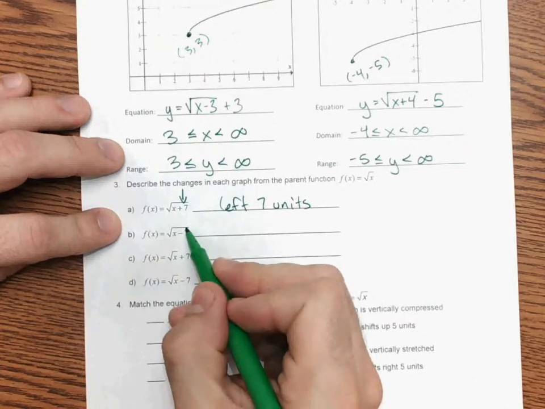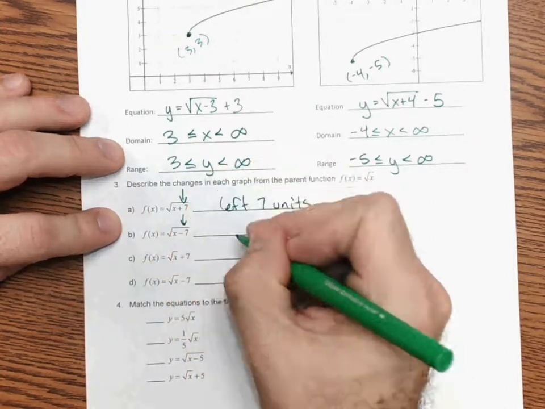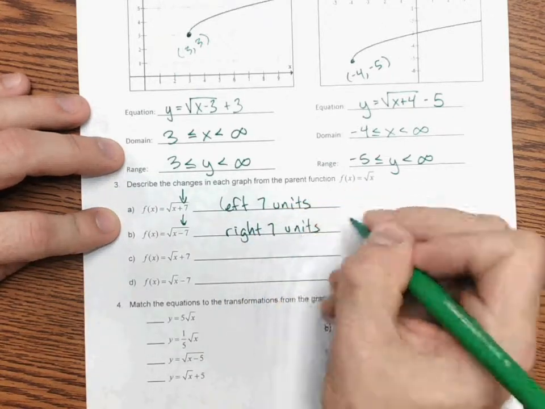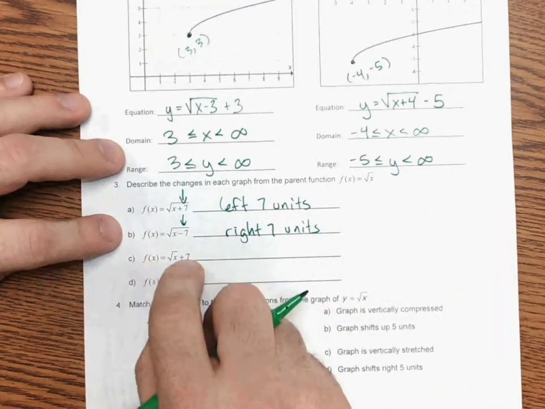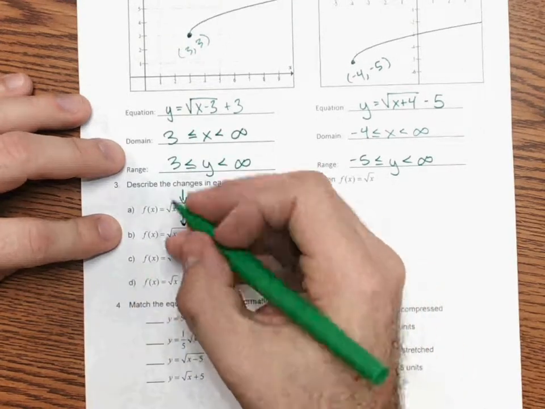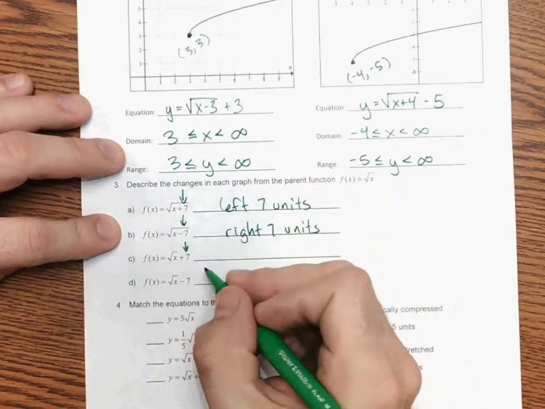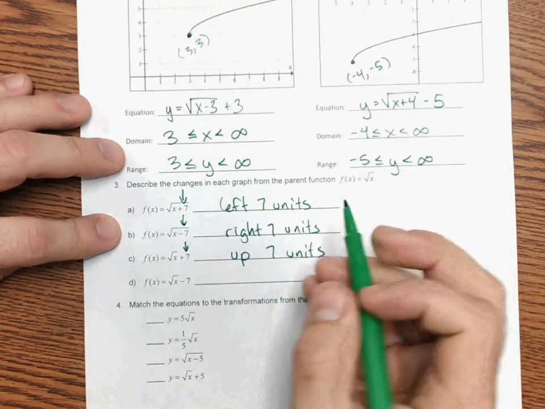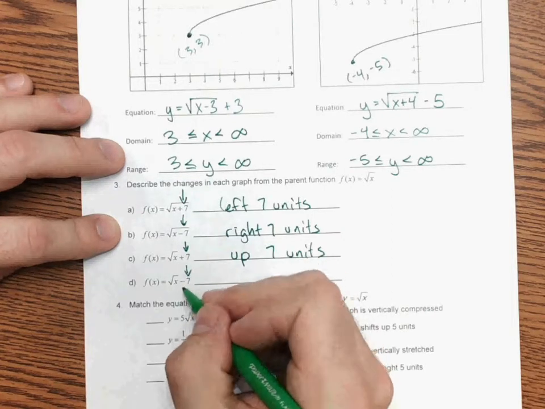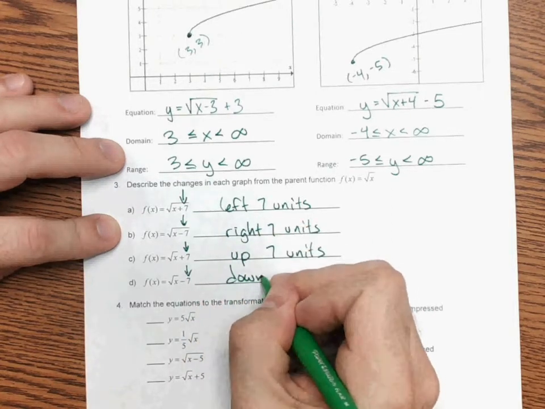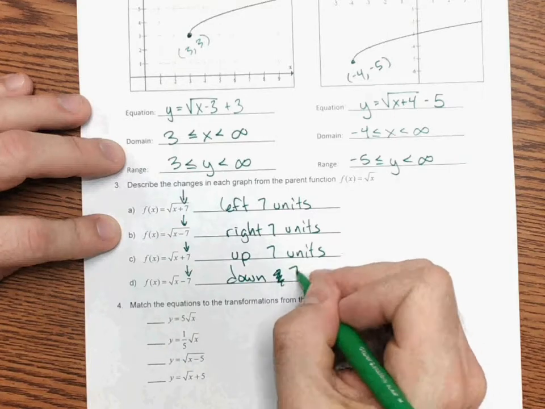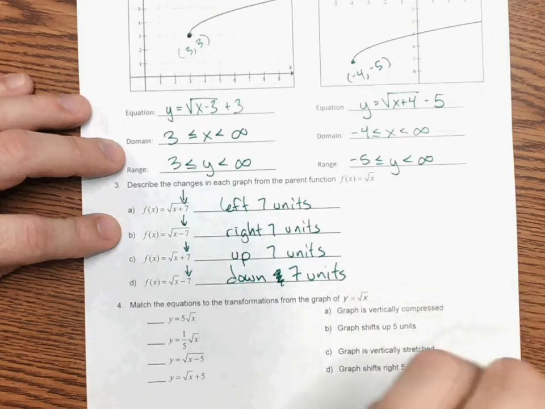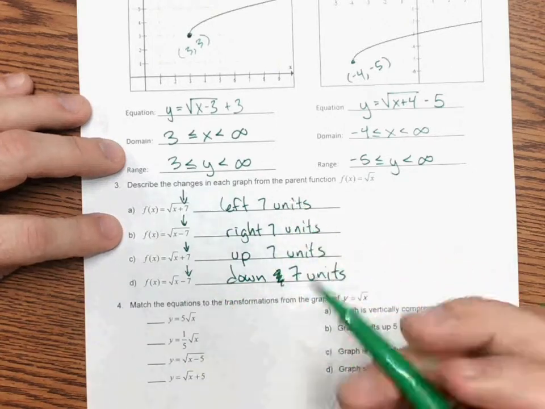X minus 7, again, inside the square root. Now it's minus, that means it's going to be right 7 units. The third one has plus 7 afterwards. Now after means this is going to be up and down movement, so that's going to be up 7 units. After the square root and minus means we're going to go down 7 units. So reminder, this is not exactly the way the test looks, but if these are easy for you, then the test should also be easy because it's testing the same skills.